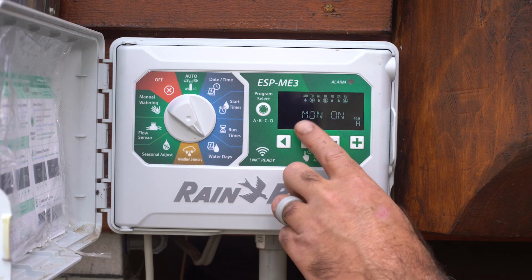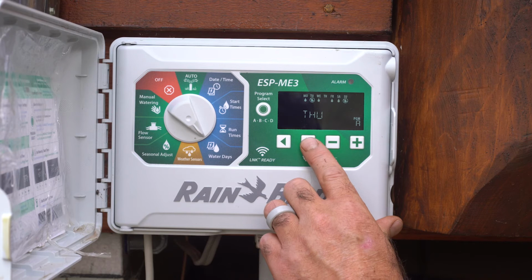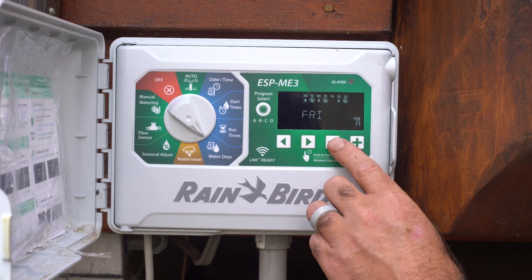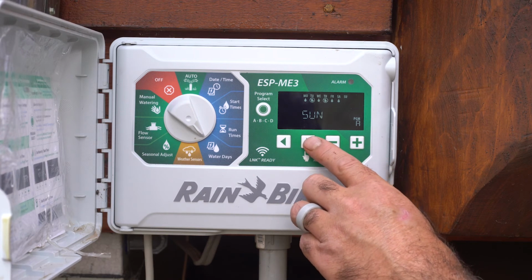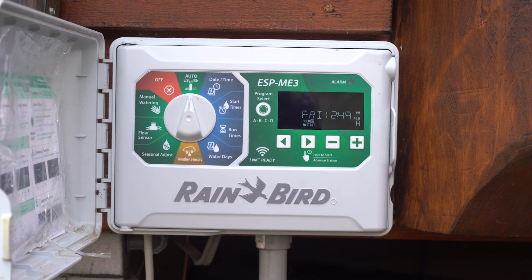Now, we've selected Monday at this point. We could select a different day of the week, and then we could tell any one of those days either on or off, right, by up or down with those arrows. And once you have all those days of the week selected, it's important to get this thing back to the auto position so that it can run and do its thing.